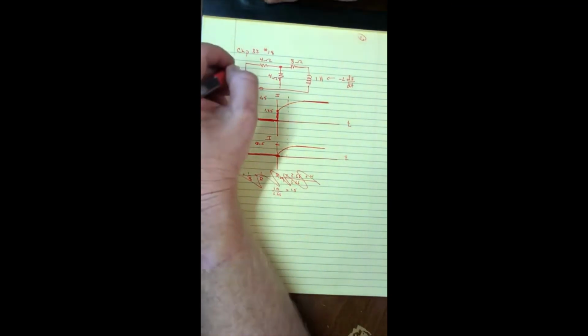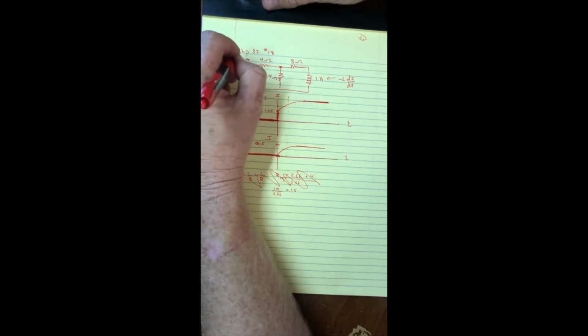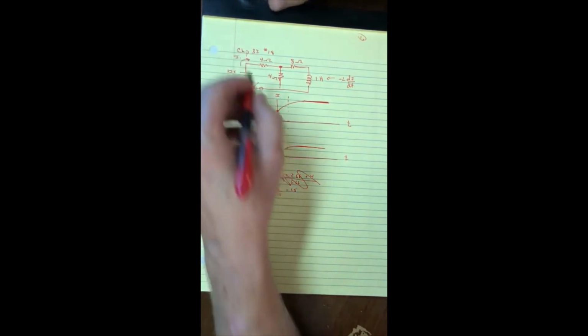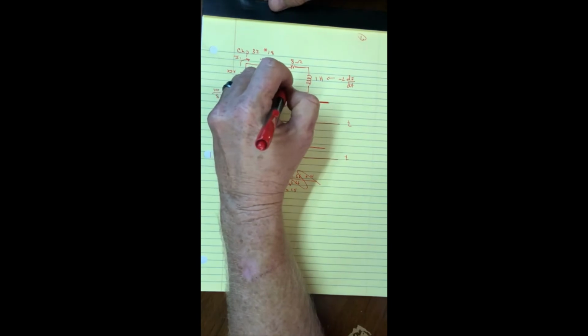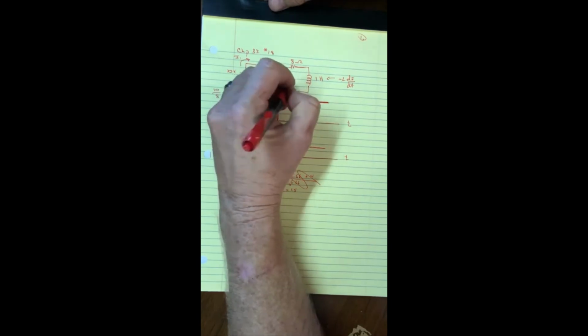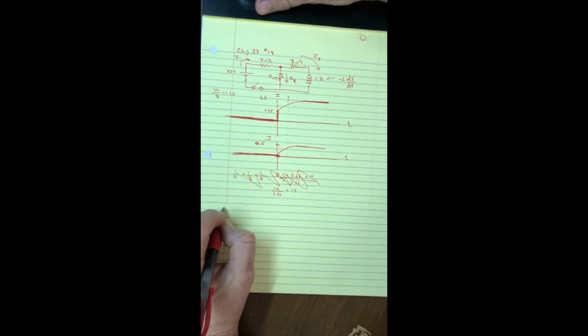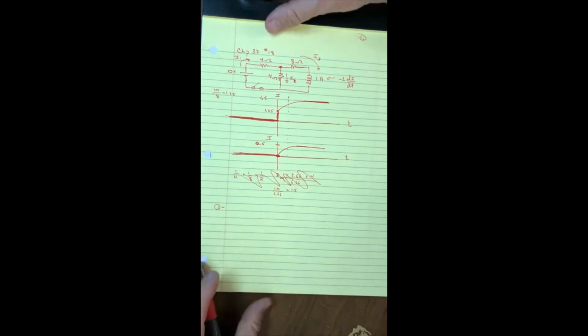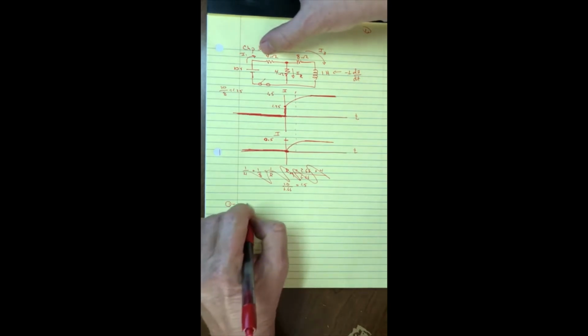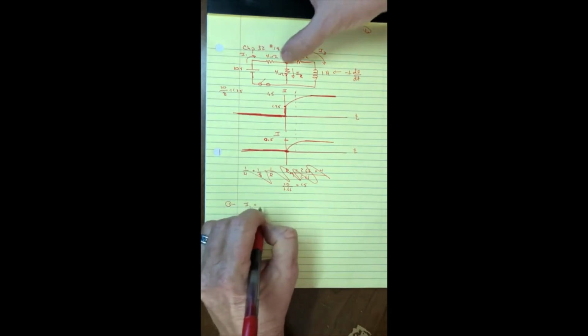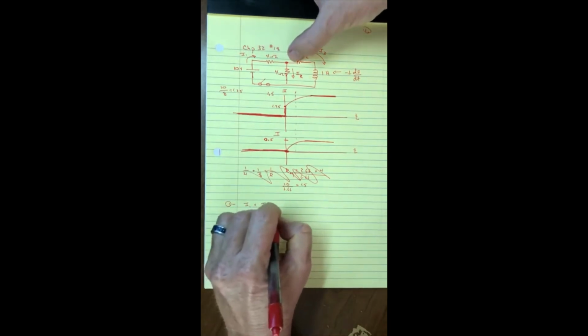So let's do that. Let's say that the current coming out of the battery is I1. It gets to this node and splits. Let's call the current going down number 2 and the current going around the right-hand loop number 3. Equation number 1 would be the node rule. The current coming in, which is I1, equals what comes out, which is I2 plus I3.